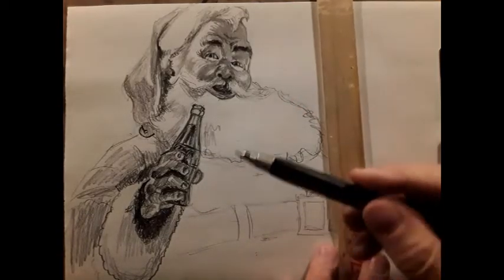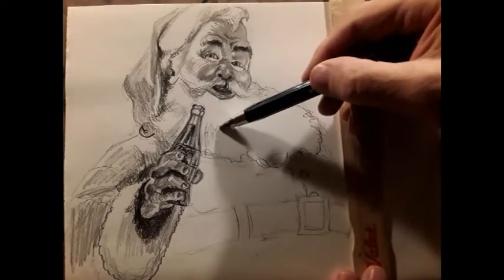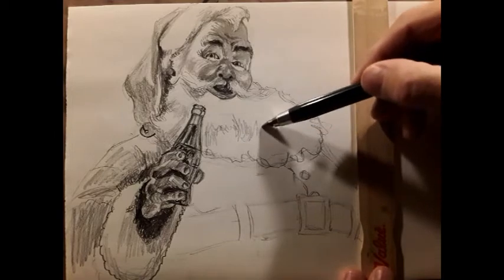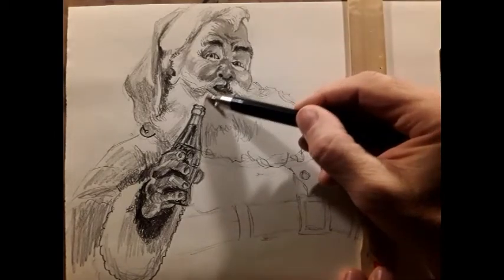All right, let's see. Big areas of gray right here.